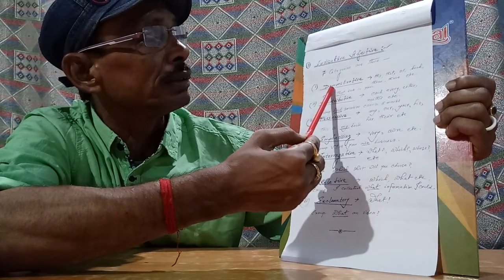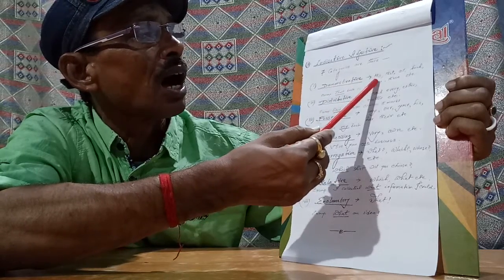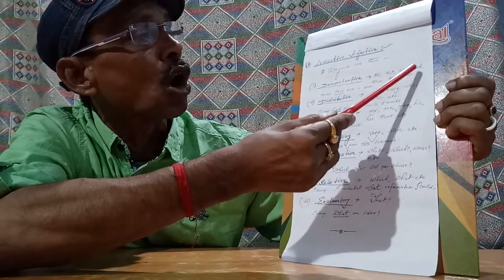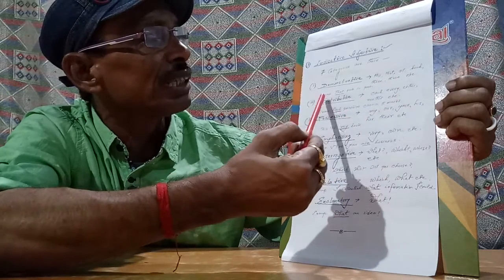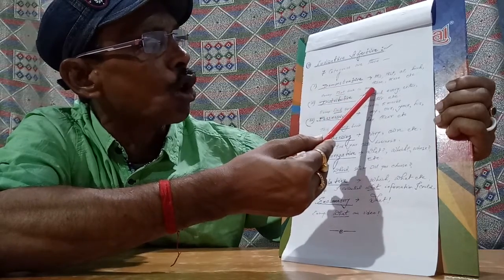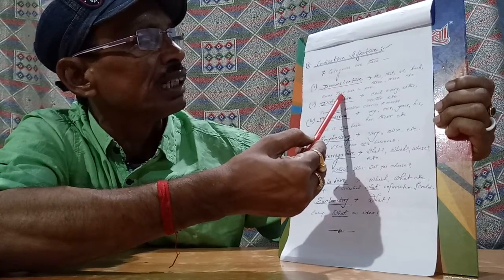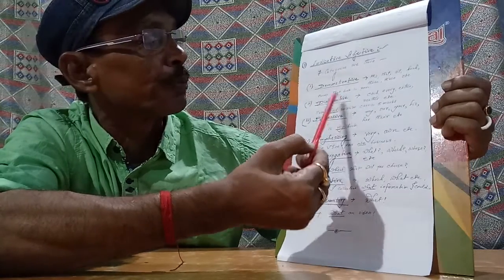Examples of demonstrative adjectives are this, that, all, such, these, those, etc. One example I have written in a sentence: that book is yours. Here, that is demonstrative adjective.